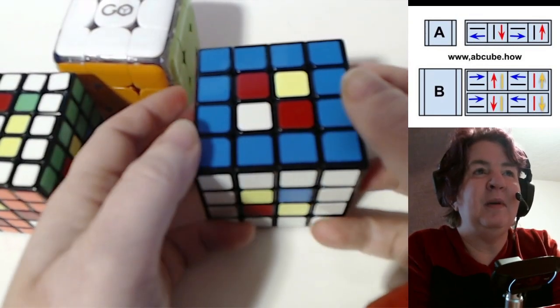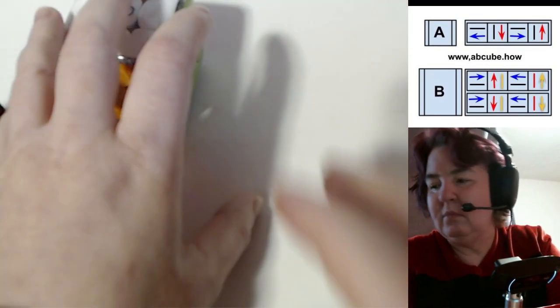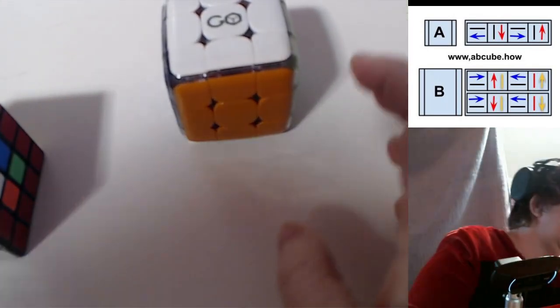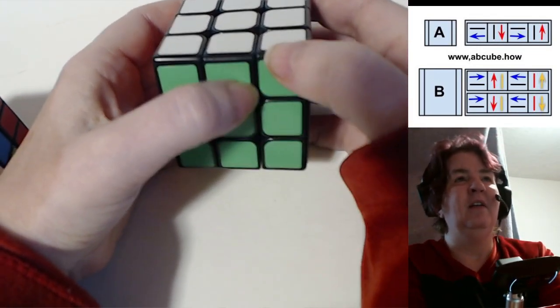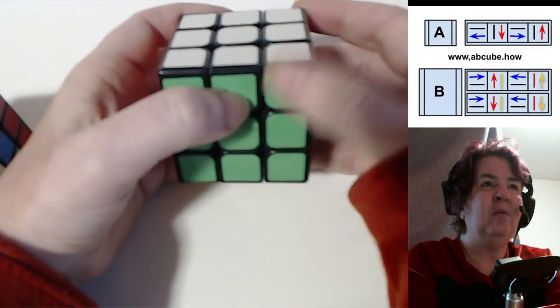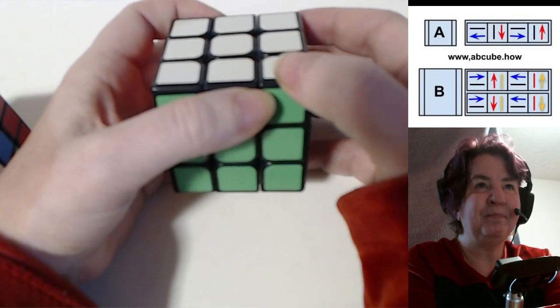Formula A is used to bring the corners to the top. I will demonstrate. Well, what do you know? The only 3x3 I have. Oh, here's the 3x3. I will demonstrate. So formula A is going to bring a chosen cube to the top face, and if it's on the top face, it's going to twist it around.